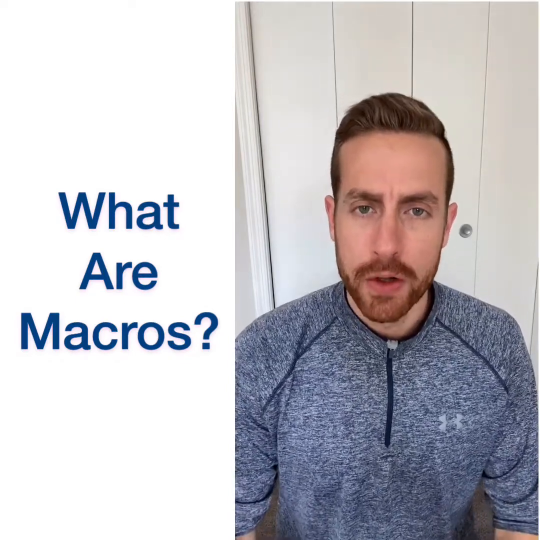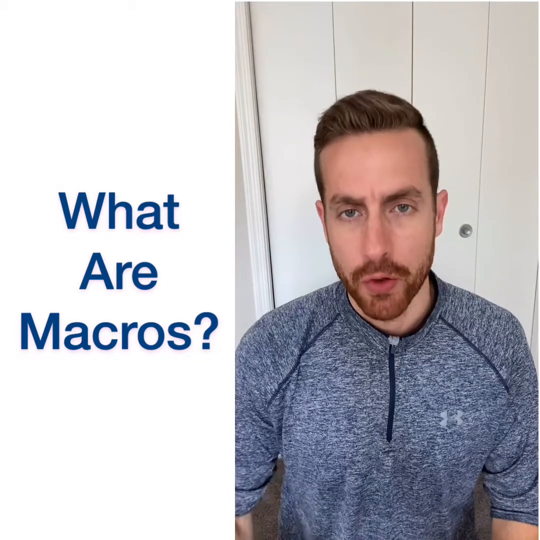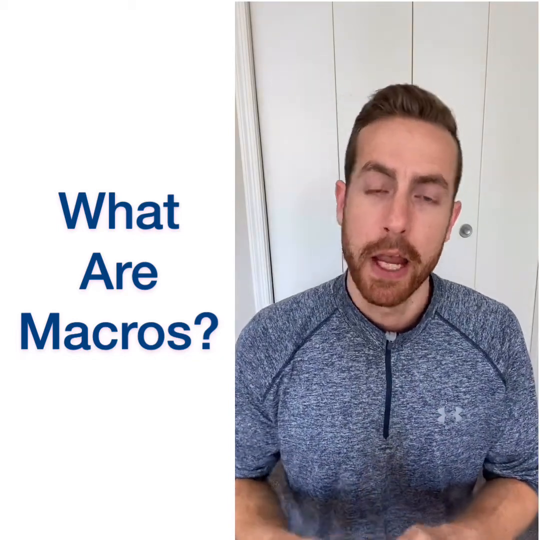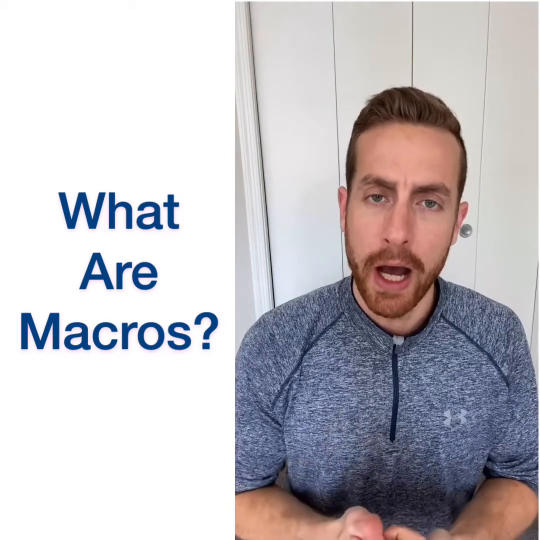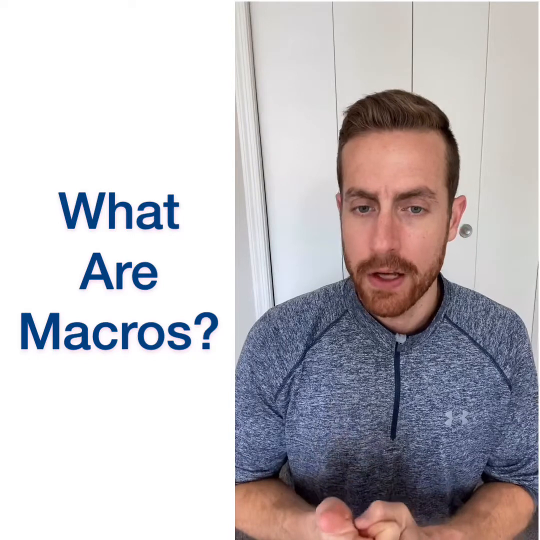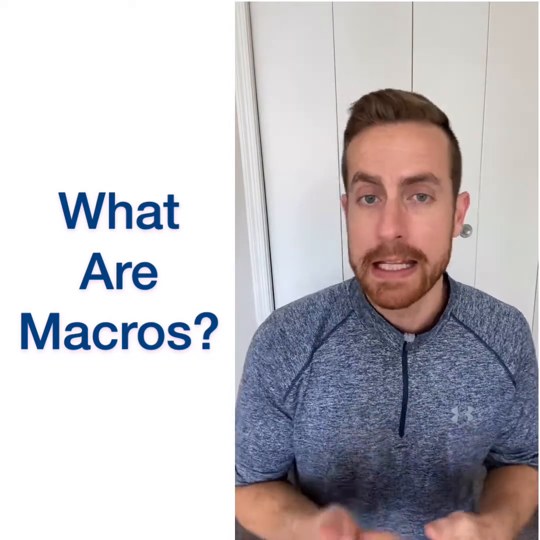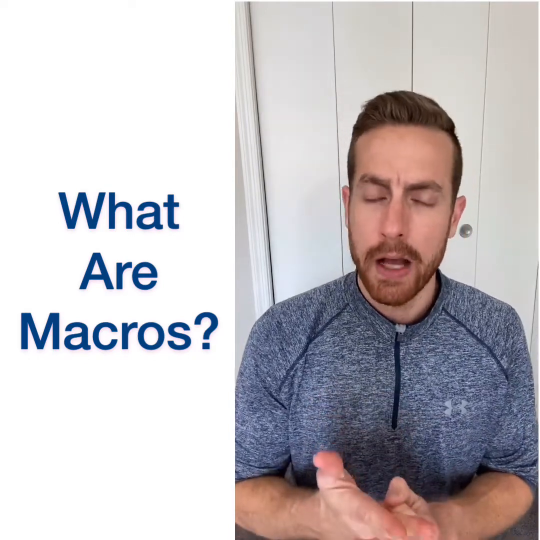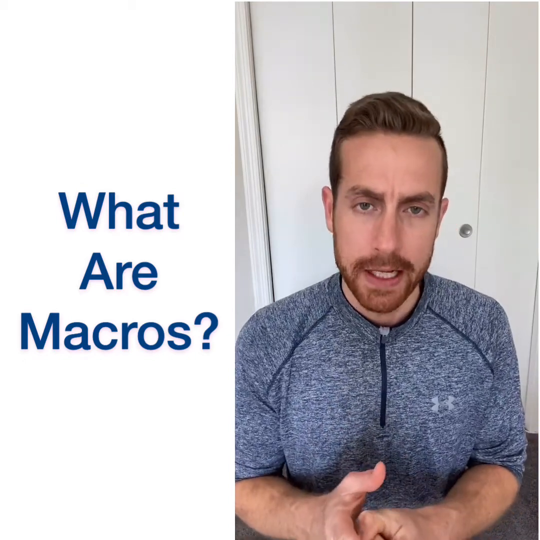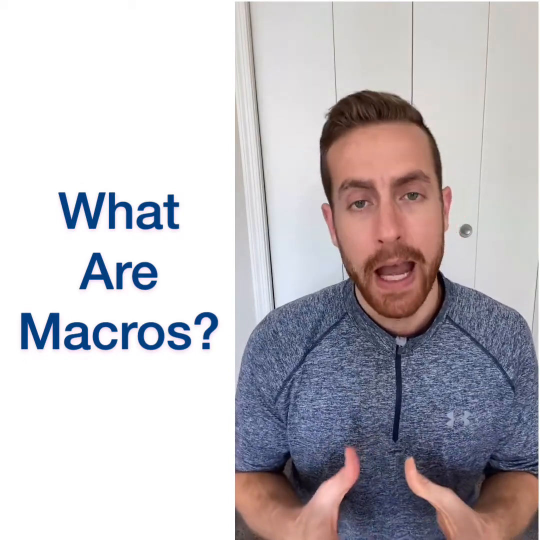Macros stand for macronutrients. In your food, there's 3 different types of macronutrients. They are proteins, carbohydrates, and fats. Your proteins and your fats are essential, which means your body needs them to survive. Carbohydrates are non-essential, so you don't need them in your diet, but there are definitely advantages to having them.